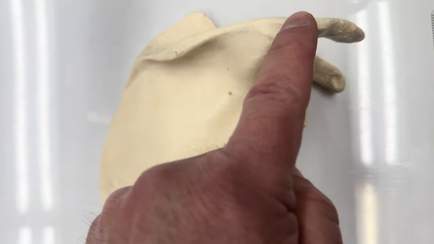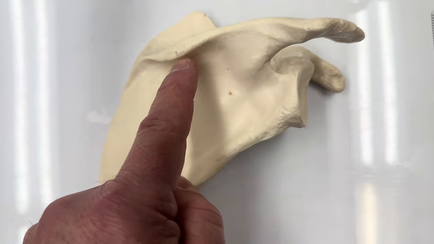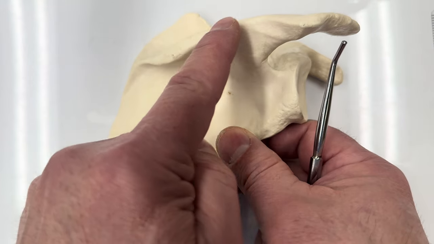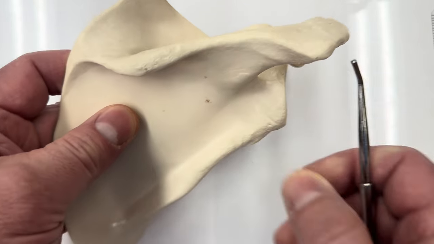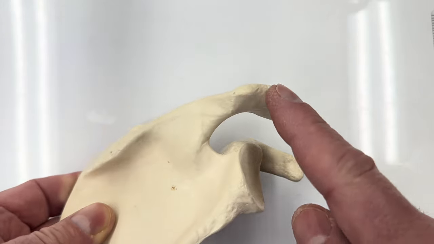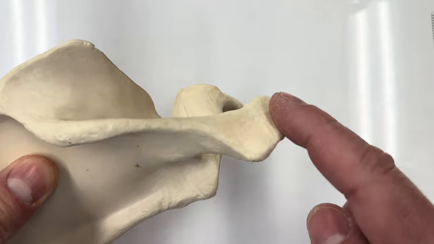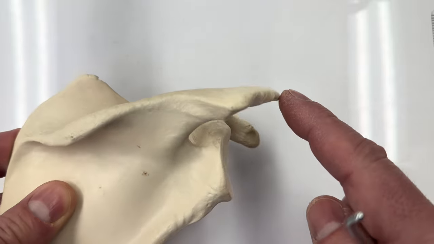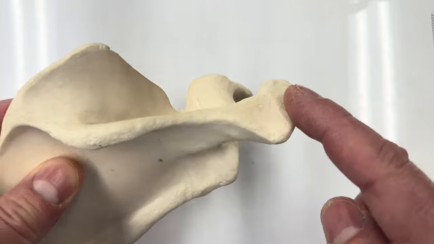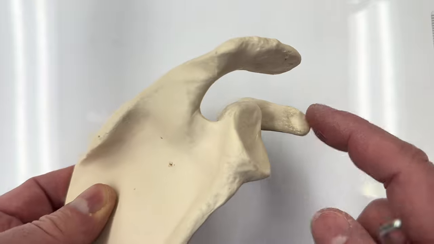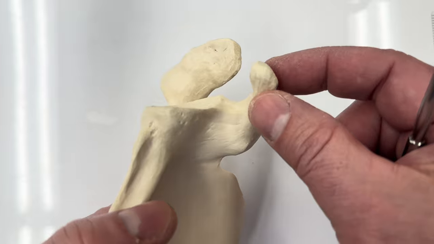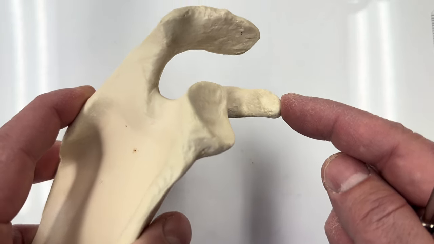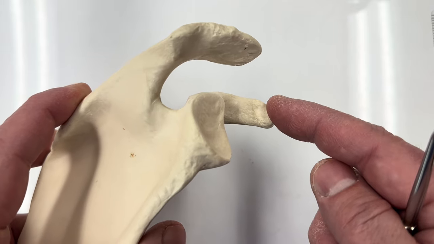First is the spine of the scapula, which you see right here. So that is the spine right there. Coming off of the spine, we see this part that sticks out. This part that sticks out is called the acromion process. So that is the acromion process there. The other part that sticks off that you see is a coracoid process. So that one's a coracoid process.